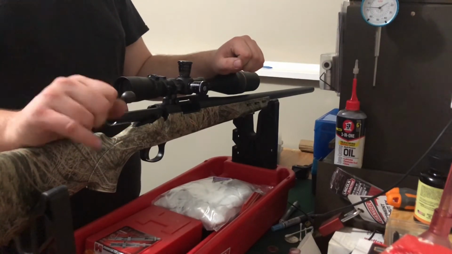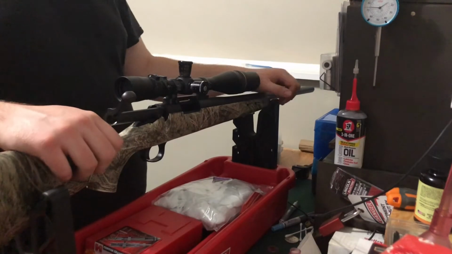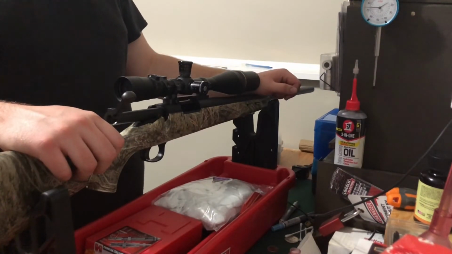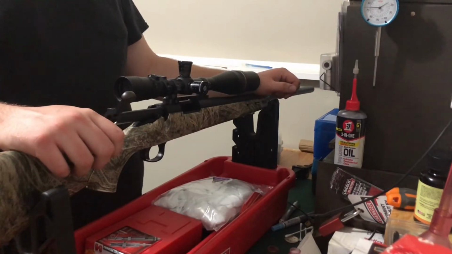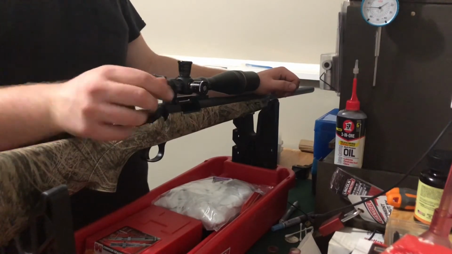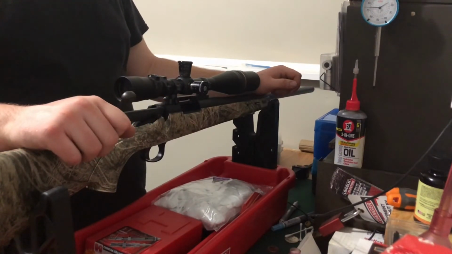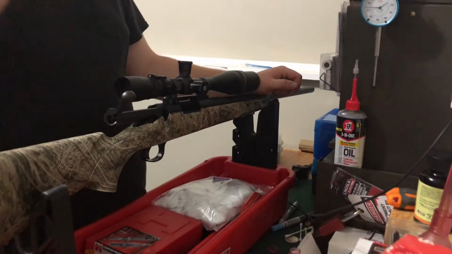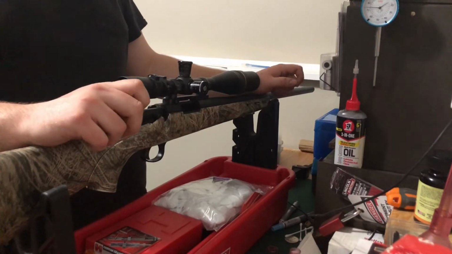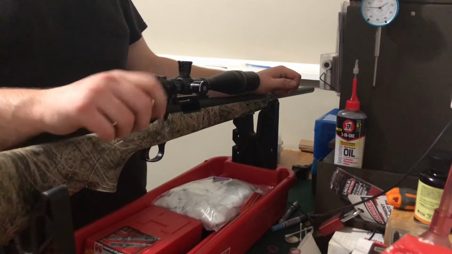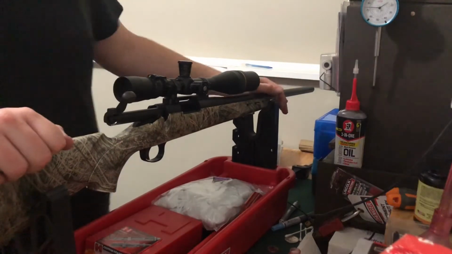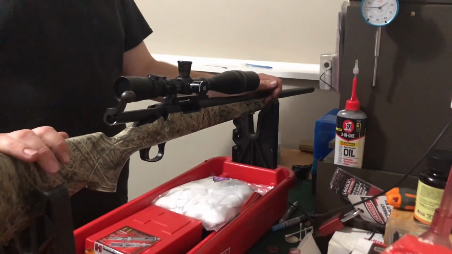I used Redding dies for my 308 Norma. They don't have a micrometer top, but I've gotten used to how much to move that little top to get a couple thousandths change. So I would recommend getting a micrometer top if you don't want to deal with that struggle, but it's not needed. Having said that, let's go ahead and get right into this.